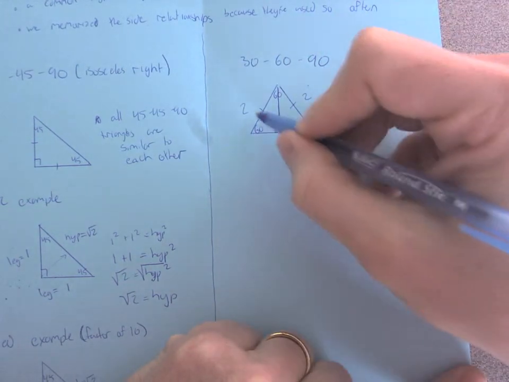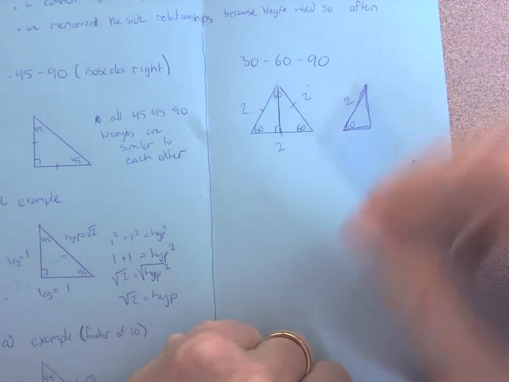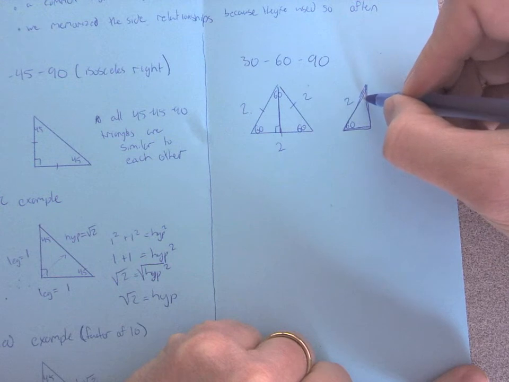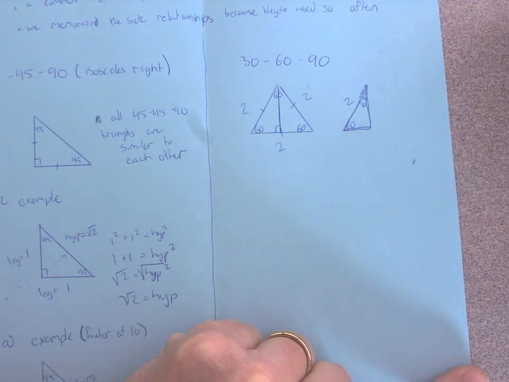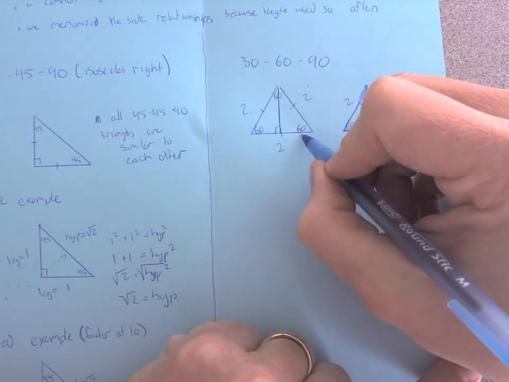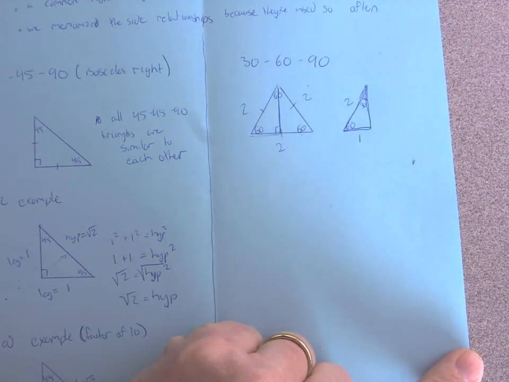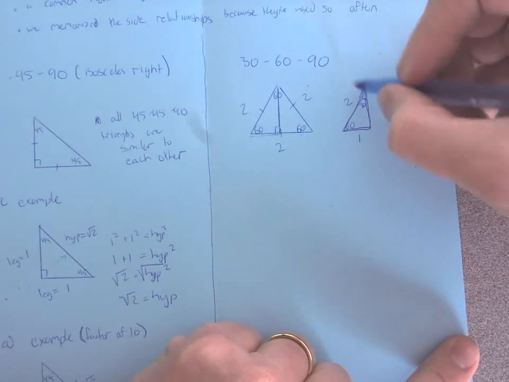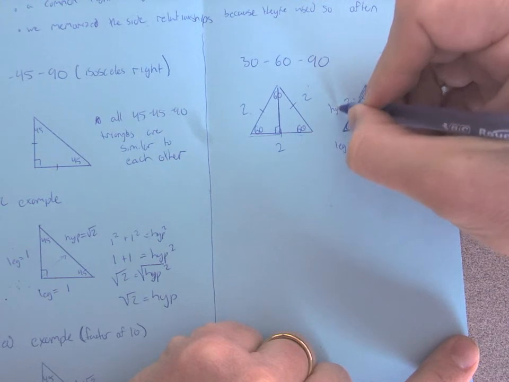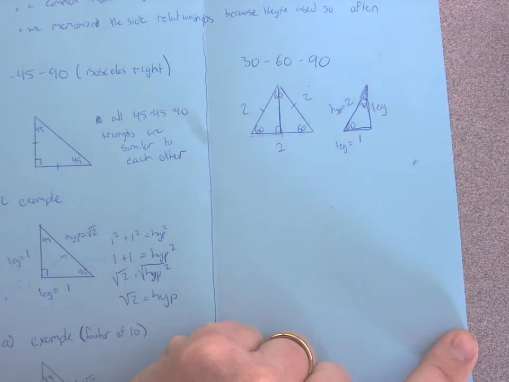So if we look at half of this triangle, this isn't perfect, but we're looking at this half. This is a 2, right? And this is still a 60. But we split this 60-degree angle in half, and so now this one right here is a 30. And we also split this whole side that was a 2. I'm just looking at half of it now. So this is a 1. Okay? So here's a hypotenuse, and here's a leg over here. So hypotenuse equals 2, leg equals 1. The question is, what's the other leg?